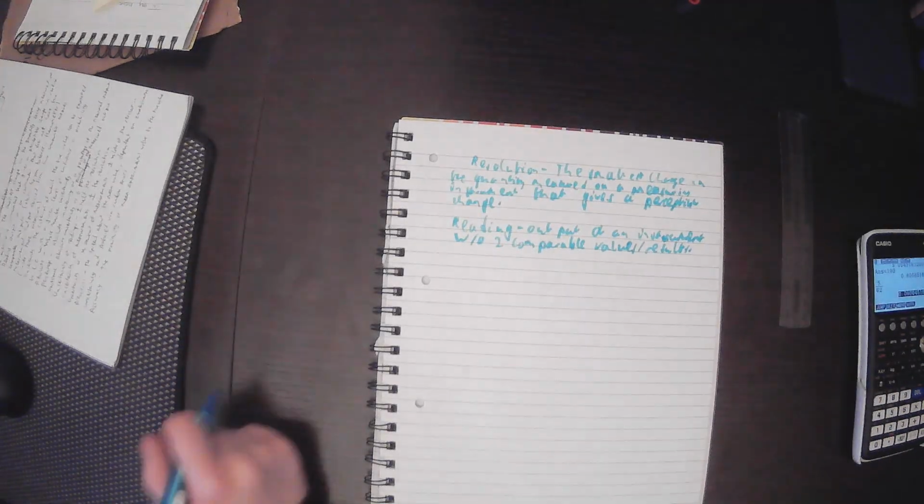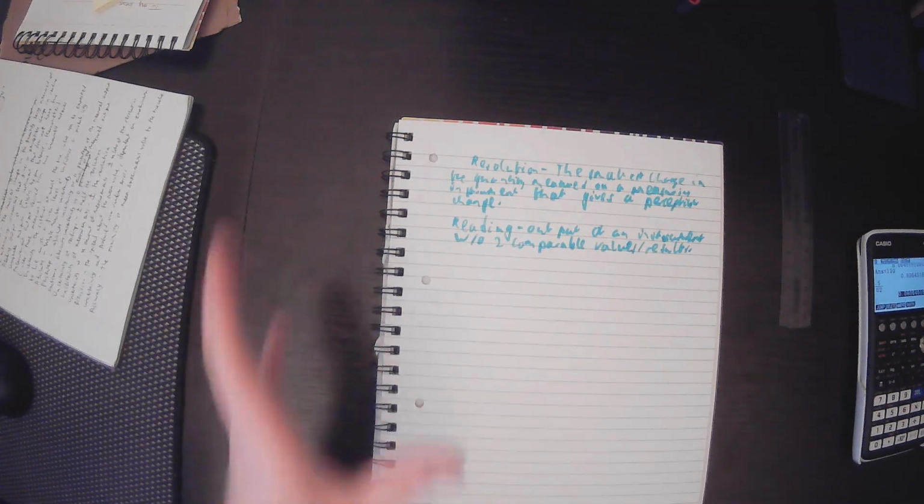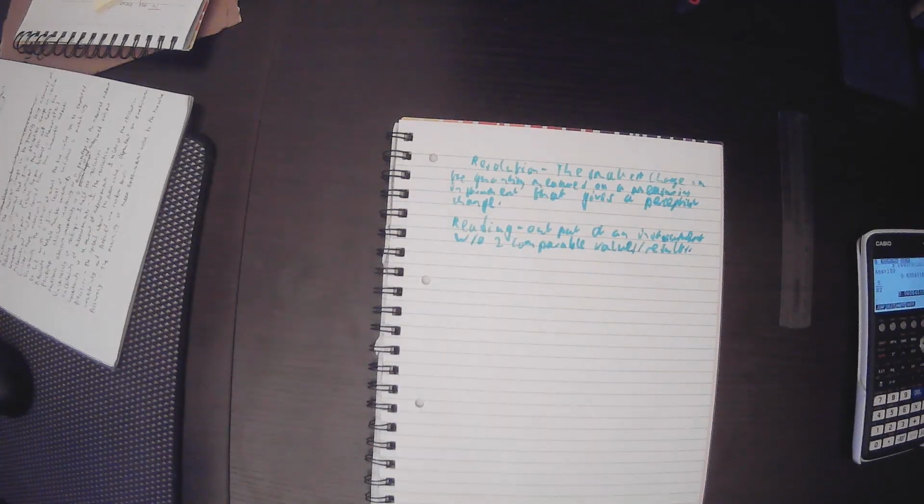So, for example, something like a voltmeter or a multimeter that produces ohms or amperes, that will give you one value, one result to read off of, making it a reading.